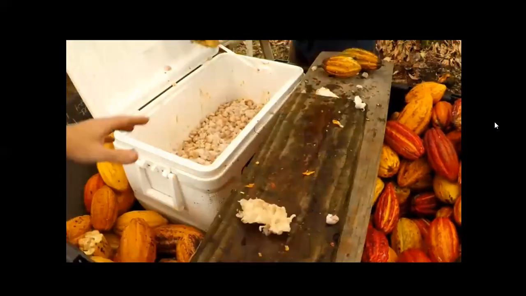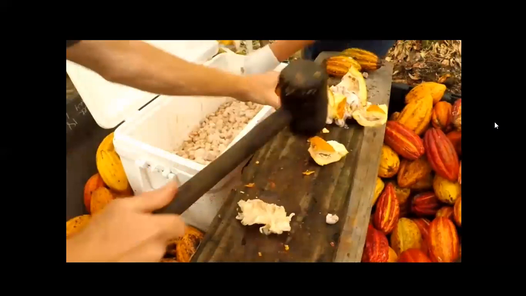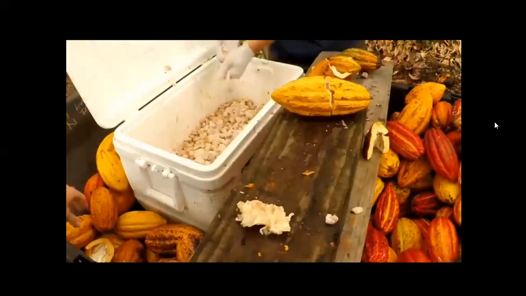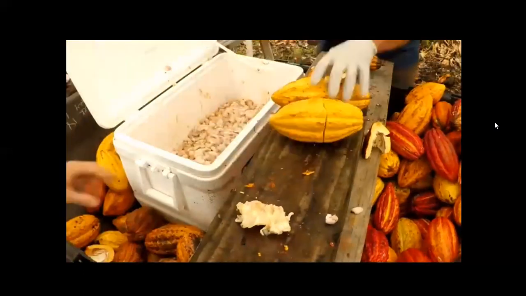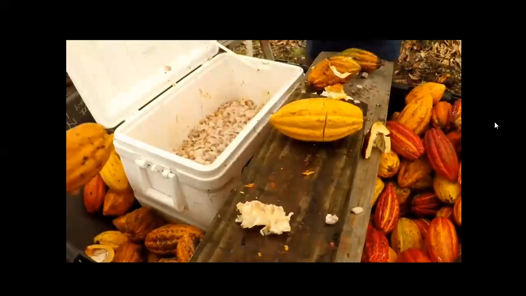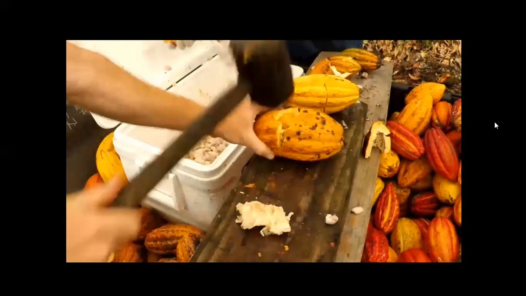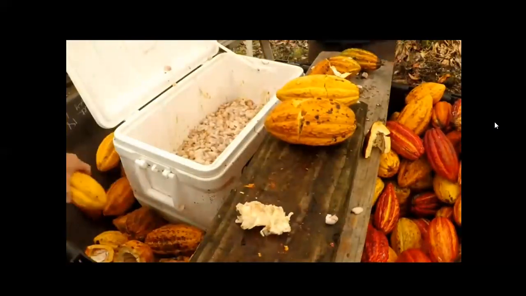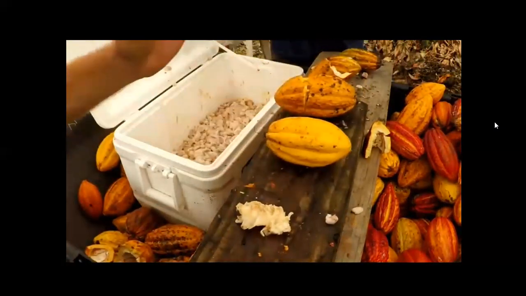And then after that is fermented, it's going to be dried for a few weeks. So the fermentation process takes about 5 days. And then the drying process takes about 2 weeks. It really depends on where you are. We are in the jungle, so it dries a little bit slower because of the moisture. So then after that, you have to grind them up, and they're just a bean.